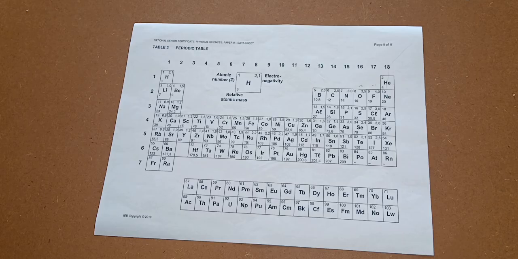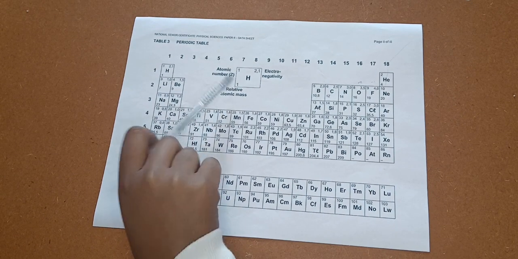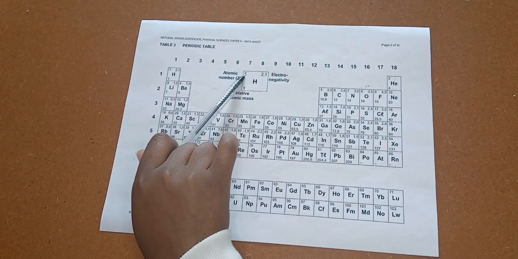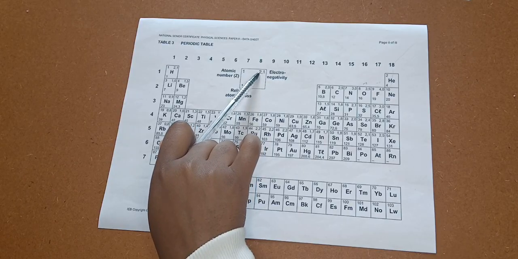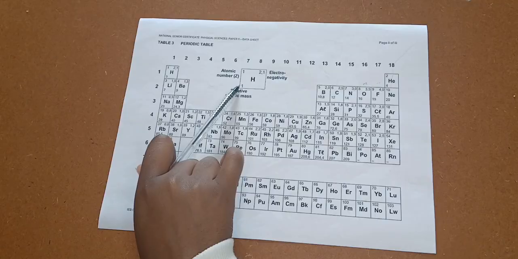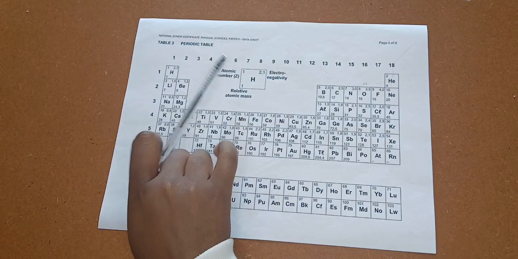In these elements that we are given in the periodic table, we are shown the atomic number of the particular element, which will be written on the top left corner, and you also have your electronegativity on your top right corner of the element, and it also shows you the relative atomic mass of that element.